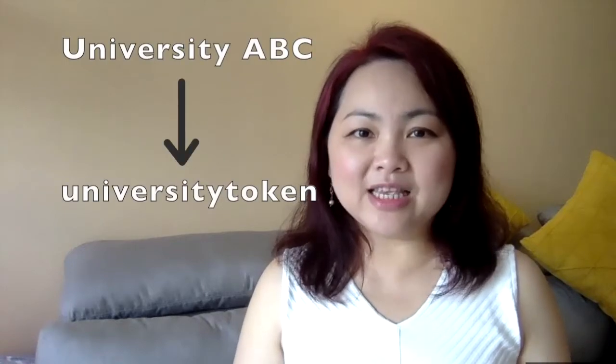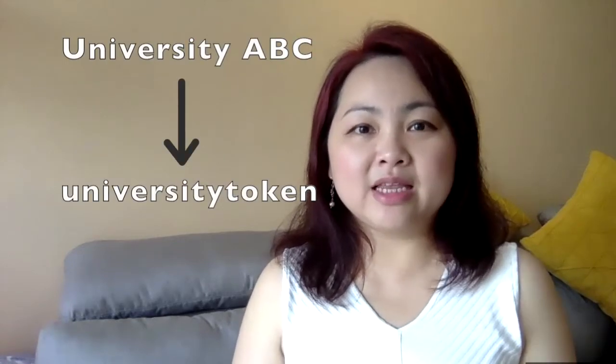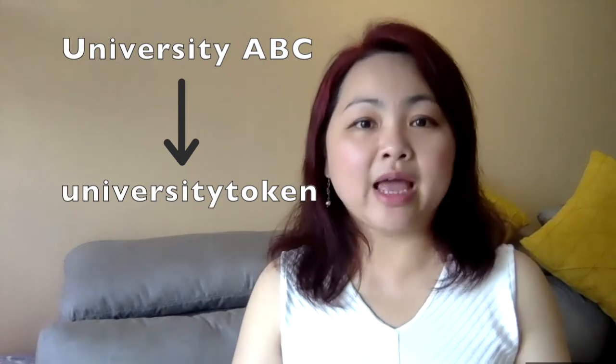Today I would like to share with you how to use the features in Simple in your applications. I'm going to do this by showing you a use case. Here is the context. Say University ABC would like to create a token that is going to be used within the campus. Other than buying this token using their fiat currency, they also can earn this token as a reward if they share useful information or they organize some event within the campus.